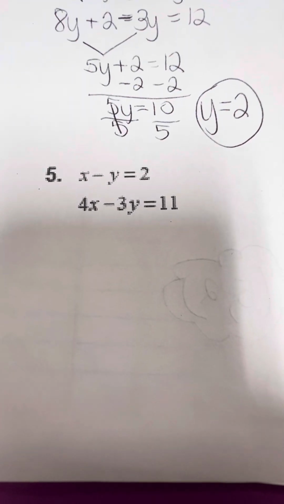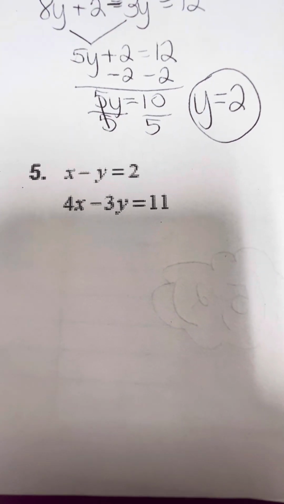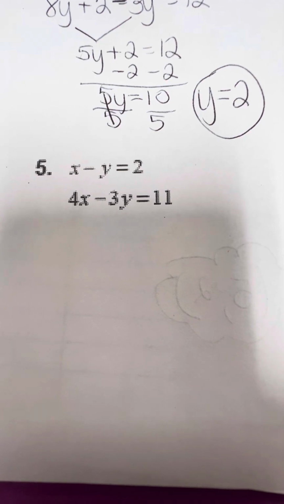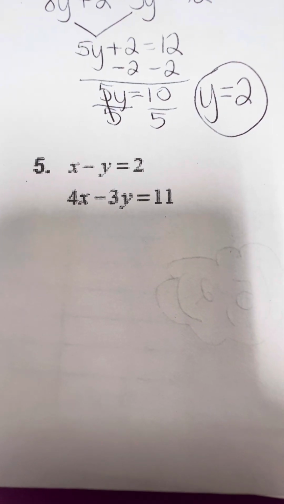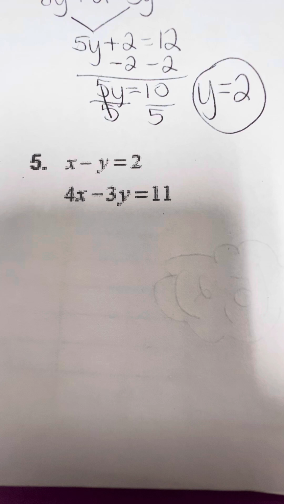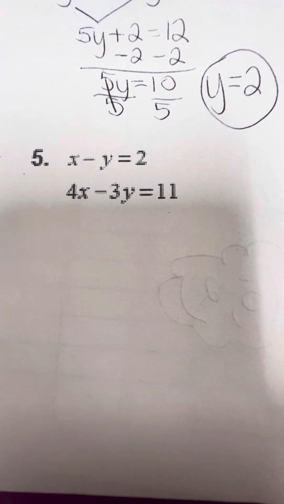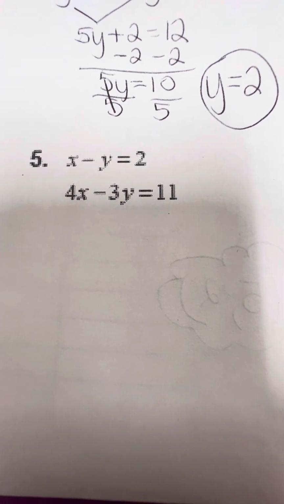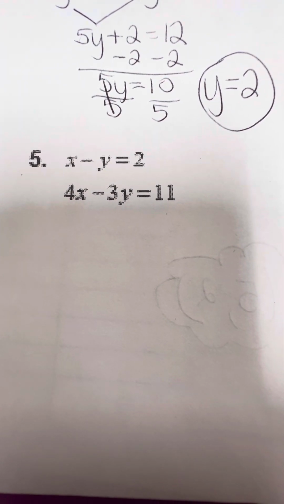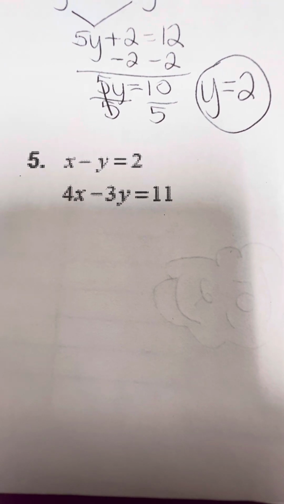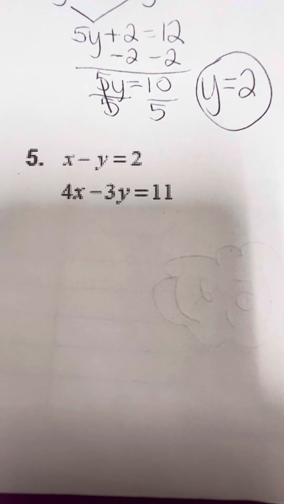All right, so we're doing substitution method here. I would probably say that this is less likely for me to do a substitution method, but I am going to show you why you could do it in substitution method, because the goal in substitution method is to make sure that you have a variable by itself. And if it's already by itself, it makes it a lot easier to substitute it into the other equation.